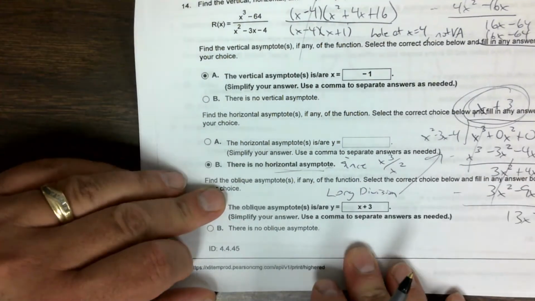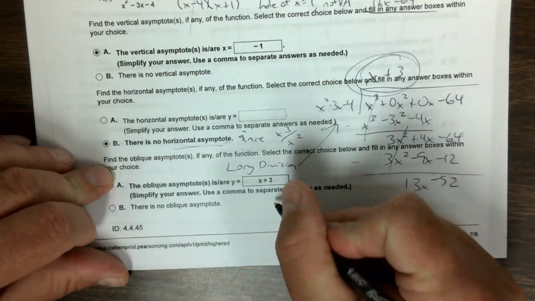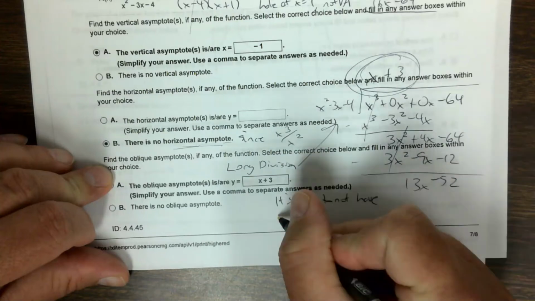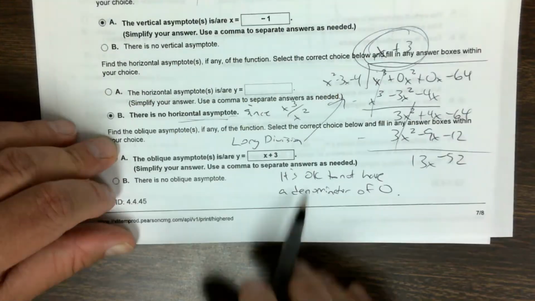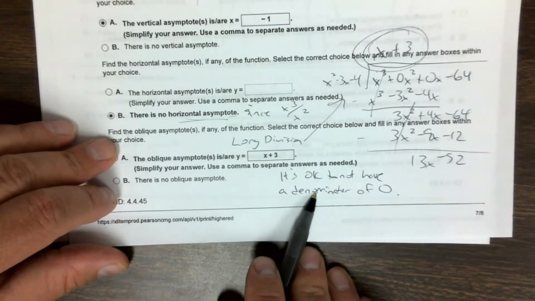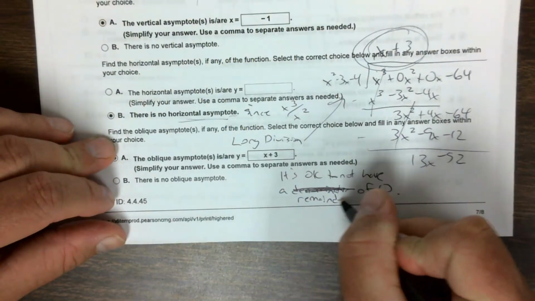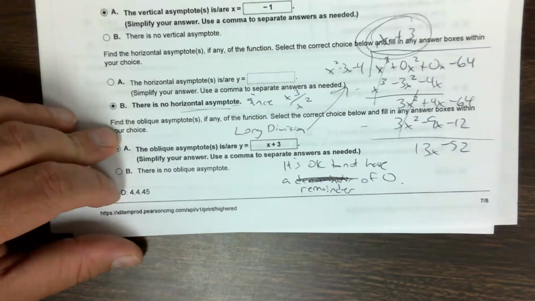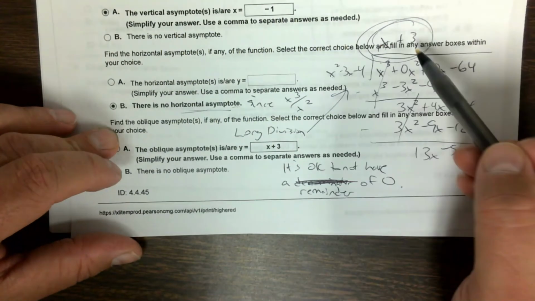So, in other words, it's okay to not have a denominator of 0. So, in this case, I didn't mean denominator. I meant a remainder. I think I did that once before also. It's okay not to have a remainder of 0. It's the opposite of synthetic division if something is a 0 of the graph. Okay, so that's your quotient, which is your answer.